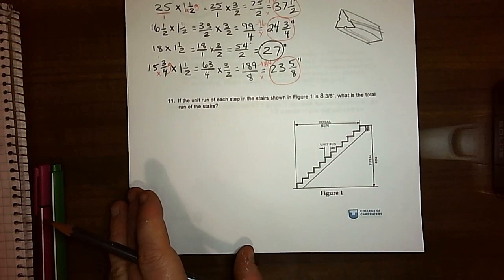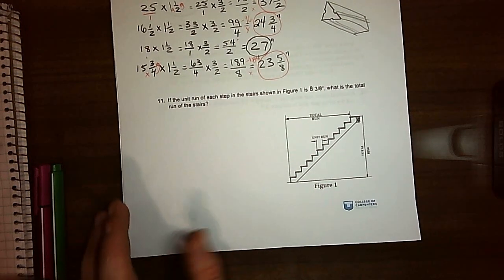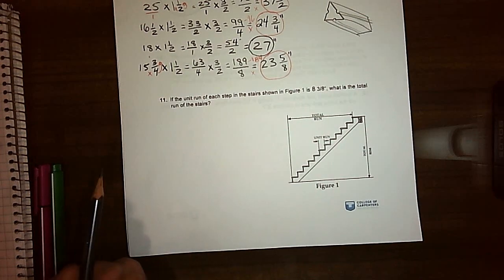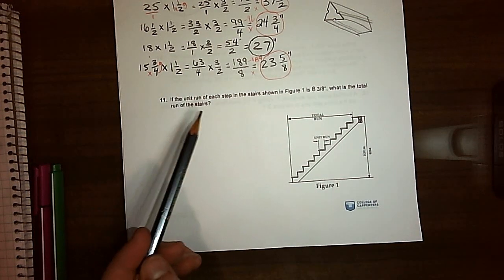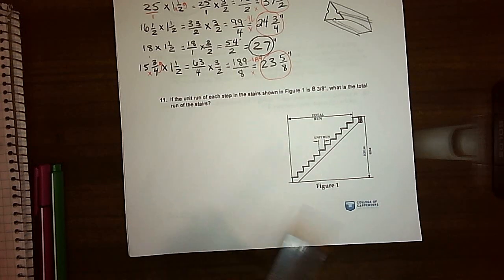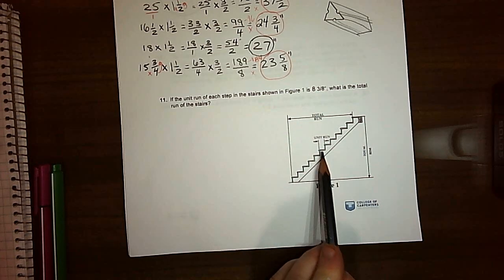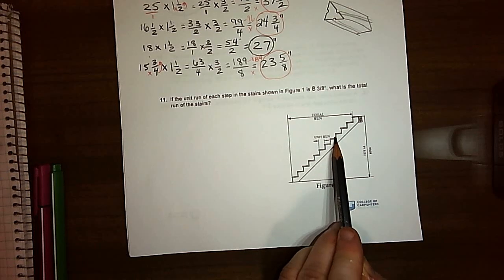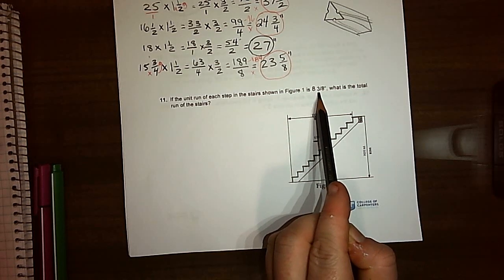All right, let's take this one. If the unit run of each step is 8 3/8, so when they say a unit run, each one of these steps that you put your feet on is how wide it is. Exactly.